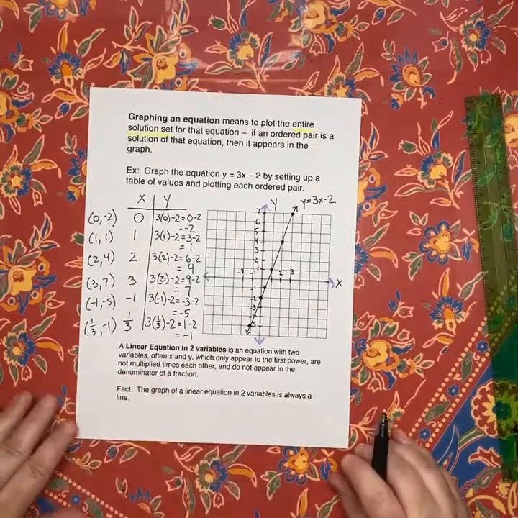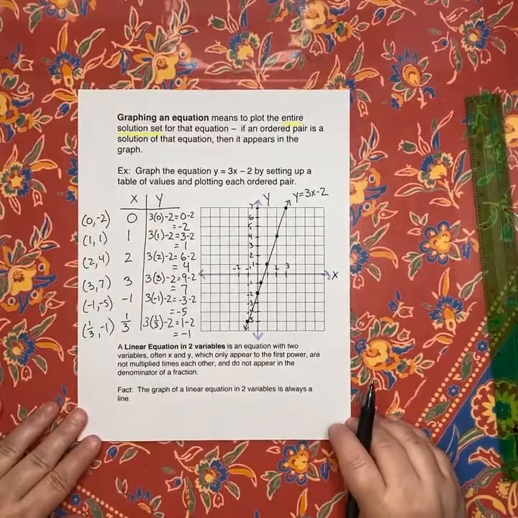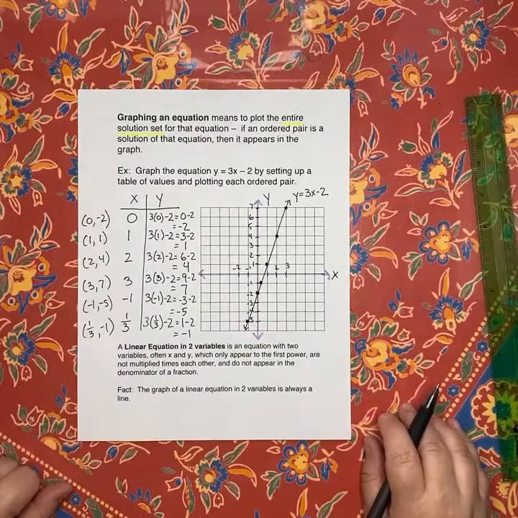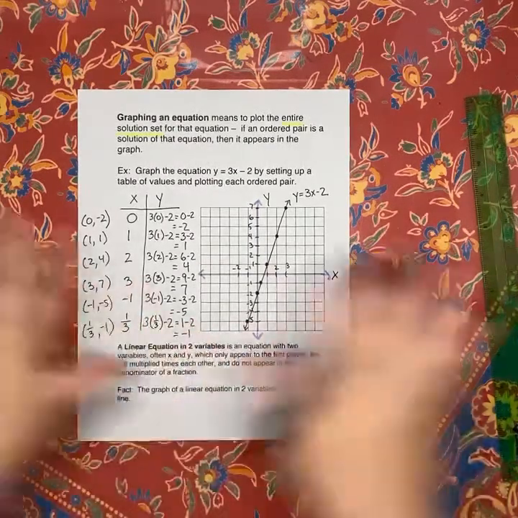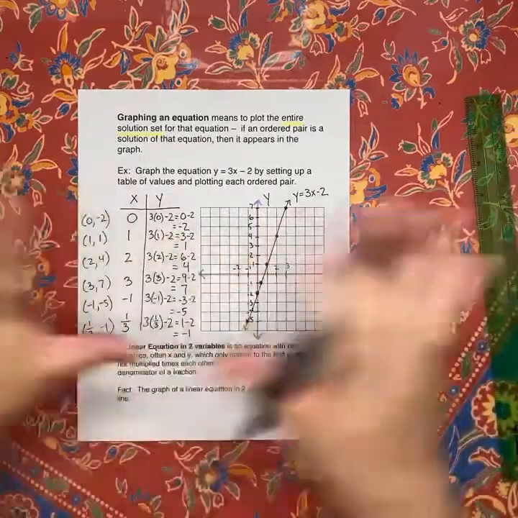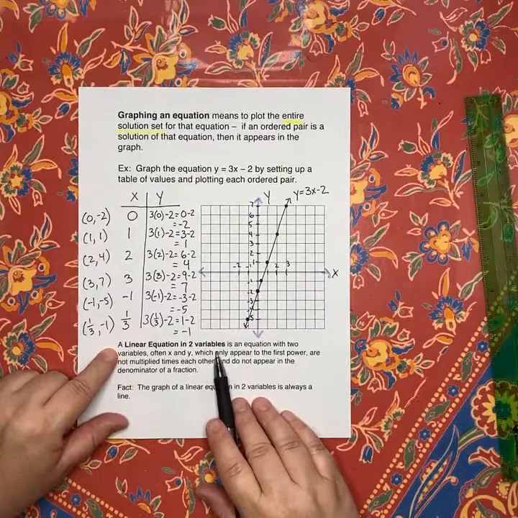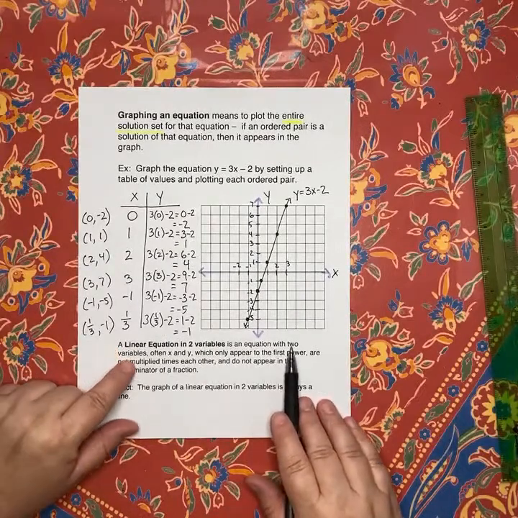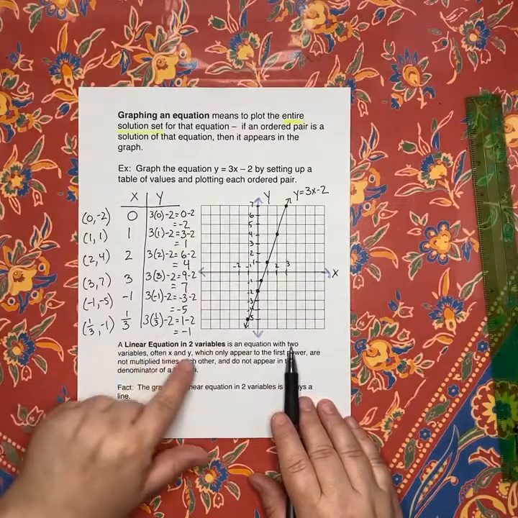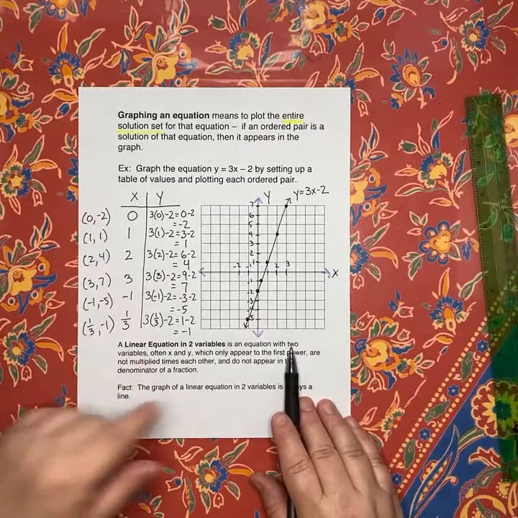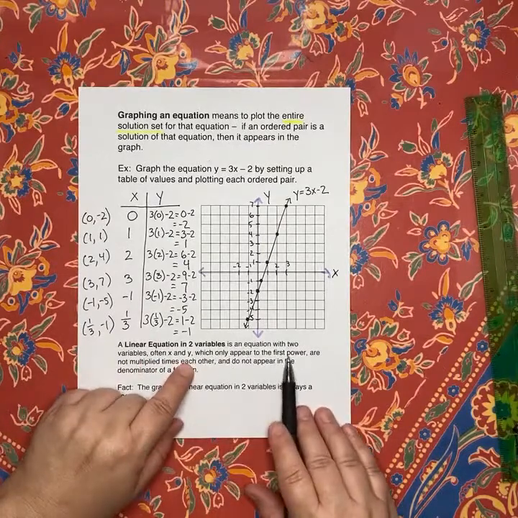Woo! Okay, so here's the thing that I cannot prove to you, and you just have to take my word for. I'm going to wave my arms around and say magic. A linear equation in 2 variables is an equation with 2 variables, x and y, usually x and y, could be 2 others, which only appear to the first power.